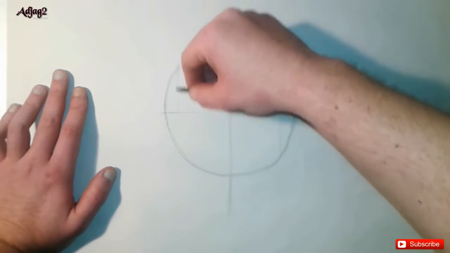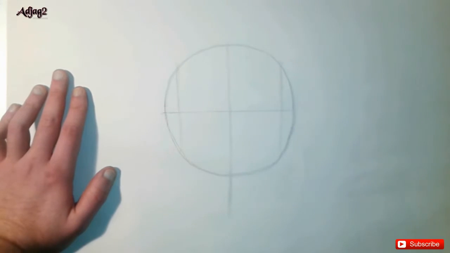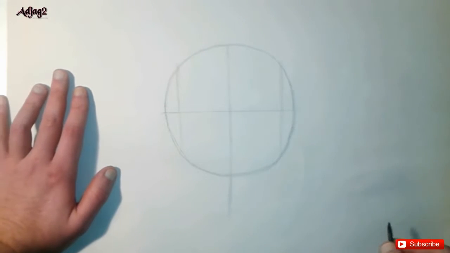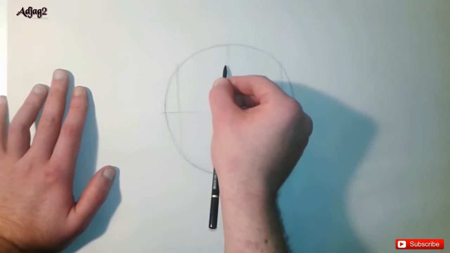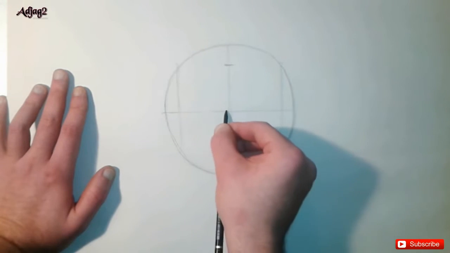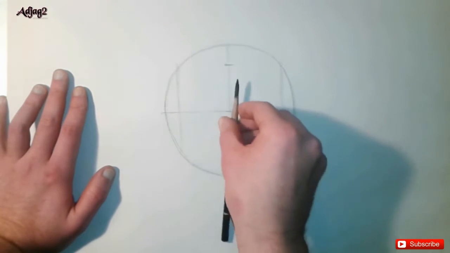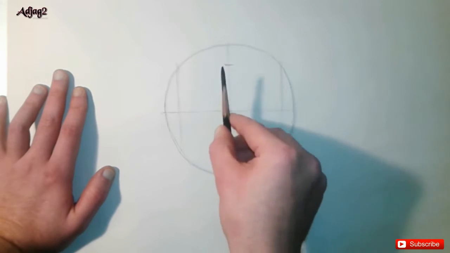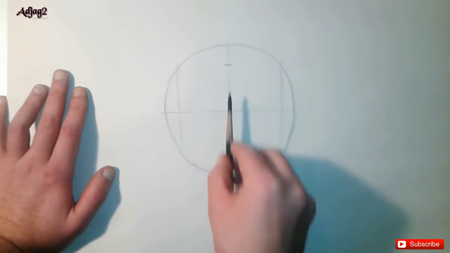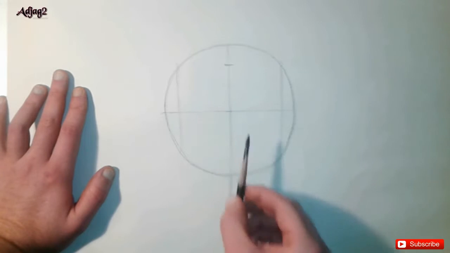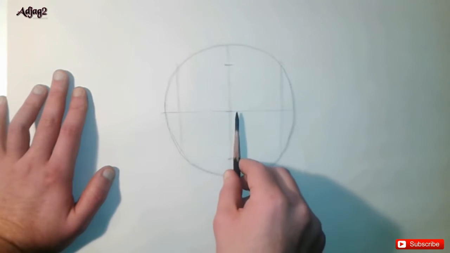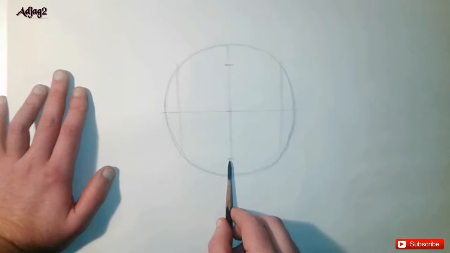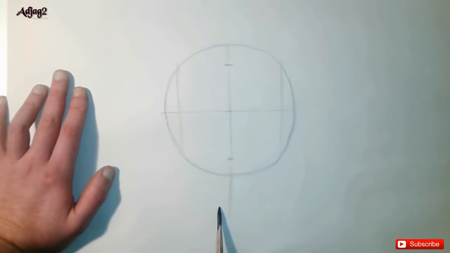Then once you do that, you can establish your rule of thirds. So from the hairline to the brow line, you can do your measurements, and then once you do your measurements, you can get the nose line and the jawline. That line right there wasn't very straight, so I'm going to fix that.